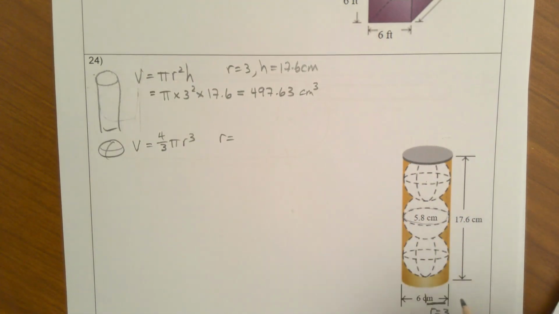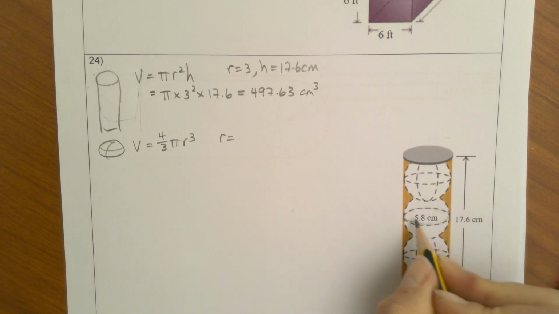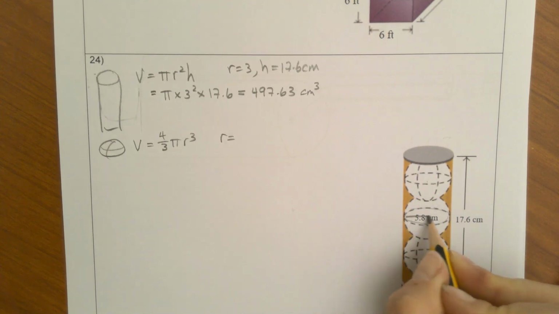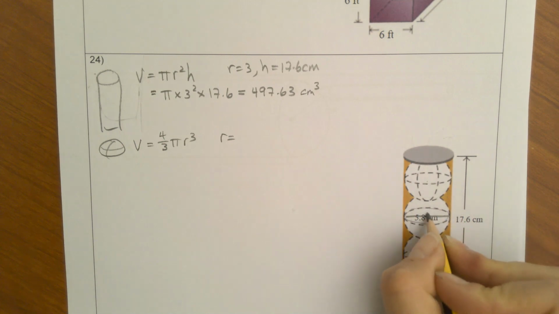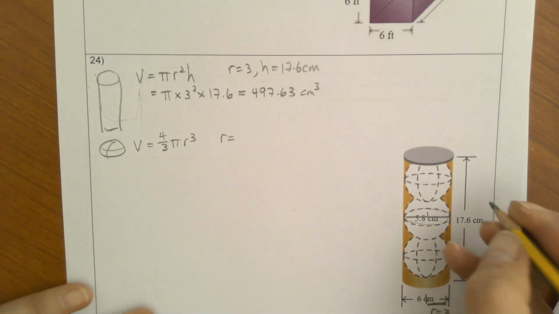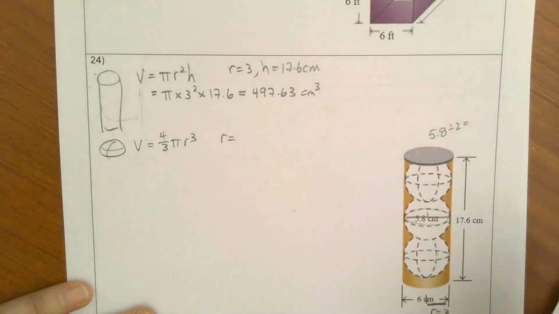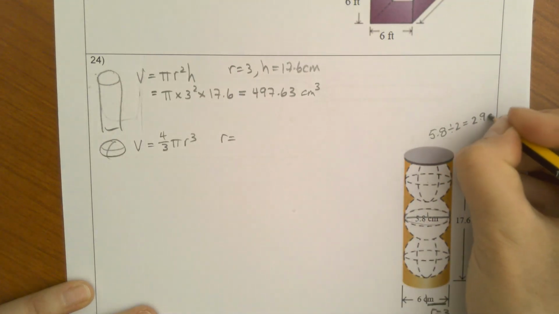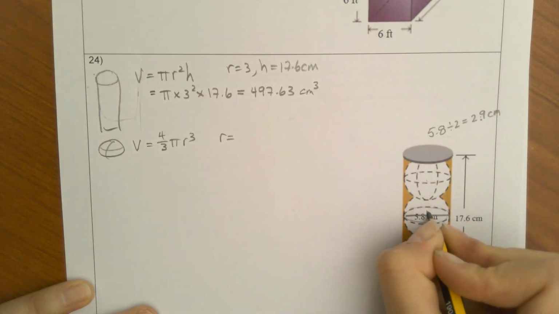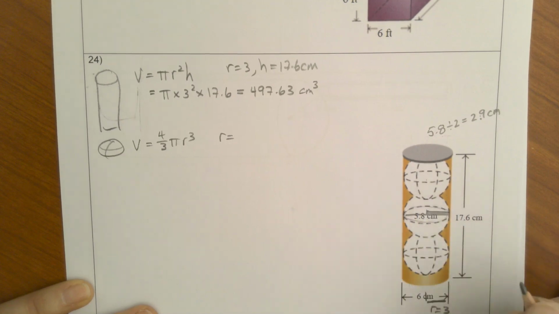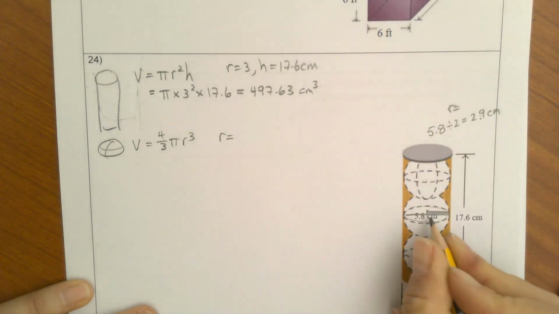It's not the same size as the container. It's a little bit smaller. From here to here, it's 5.8. Almost 6. But we only want half. What's half of 5.8? That's 2.9 centimeters. So the radius of a ball is 2.9.